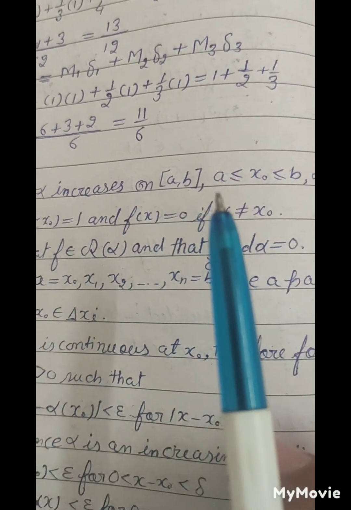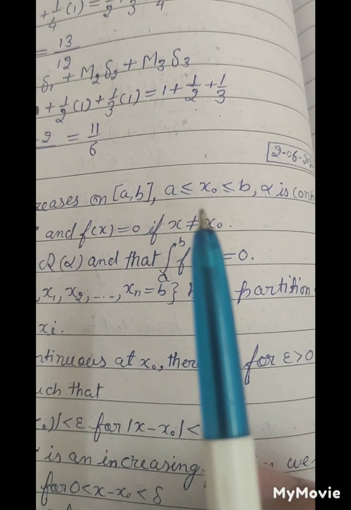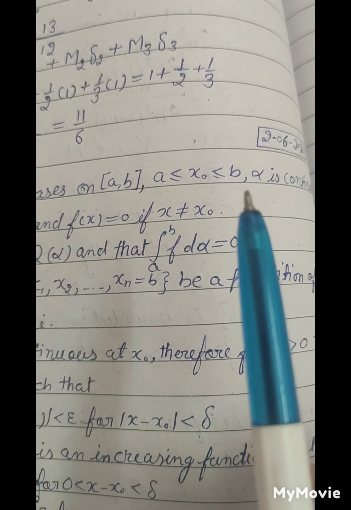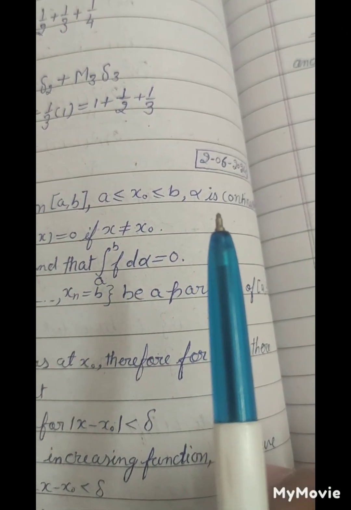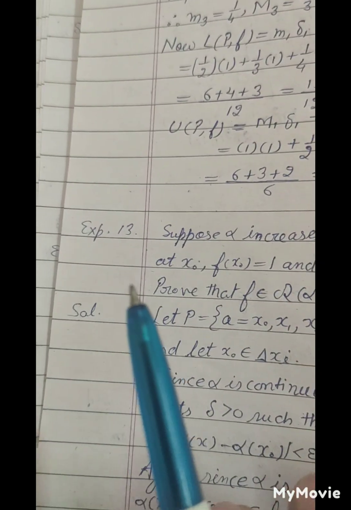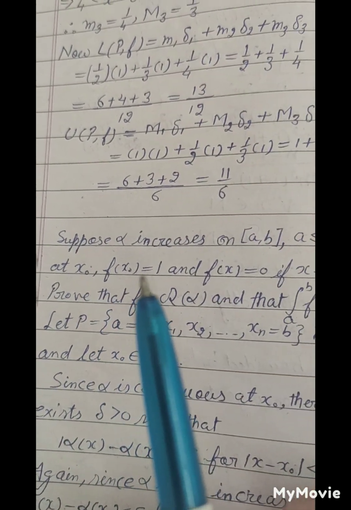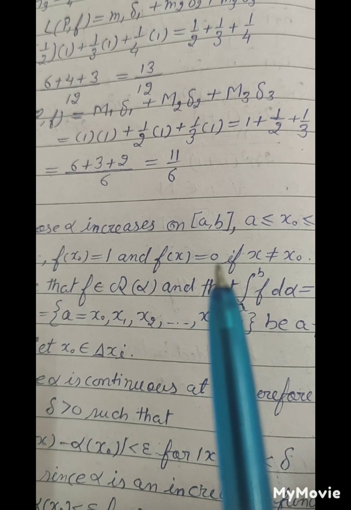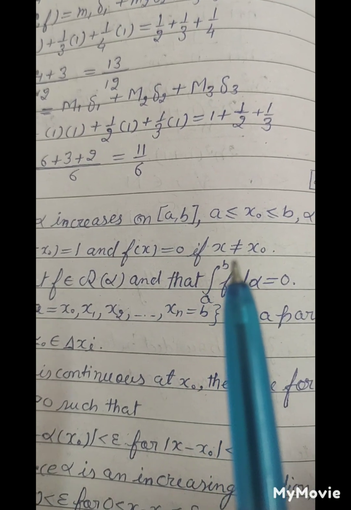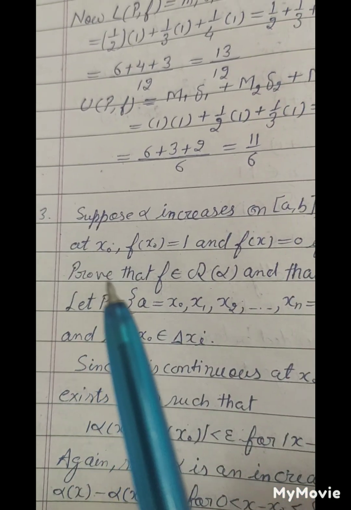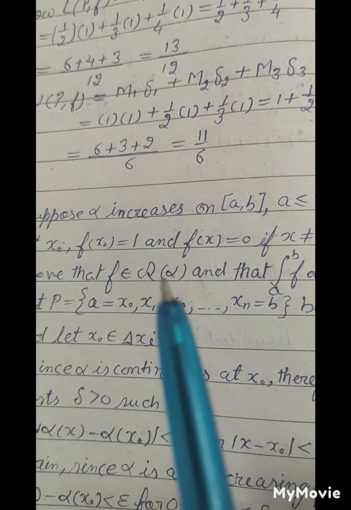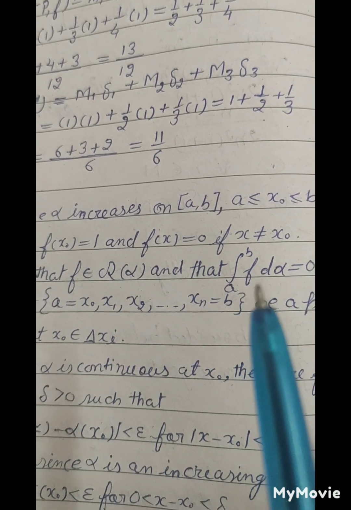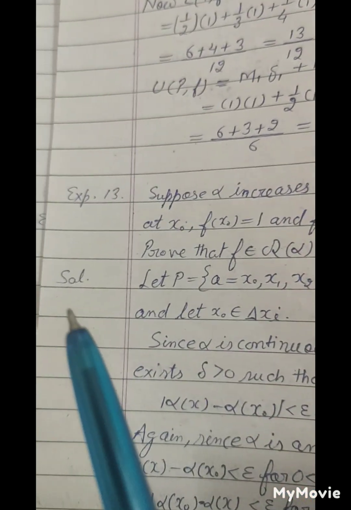Suppose alpha increases on the closed interval [a, b], a ≤ x0 ≤ b, alpha is continuous at x0, f(x0) = 1 and f(x) = 0 if x ≠ x0. Prove that f belongs to R(alpha) and that the integral from a to b of f d alpha is 0.